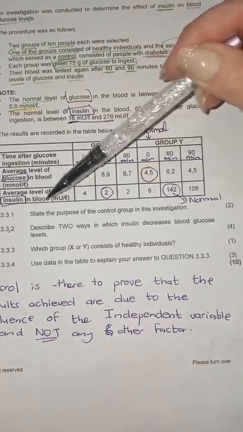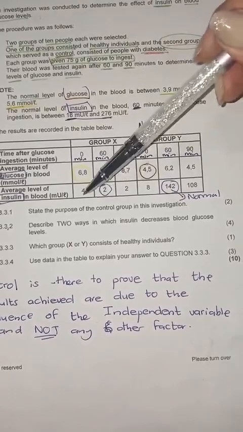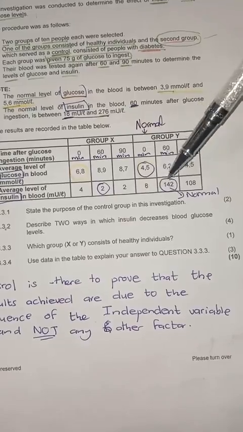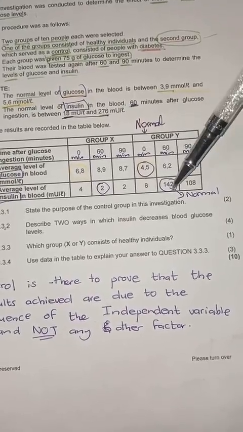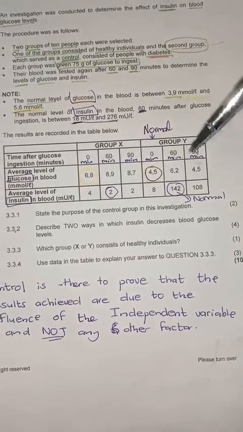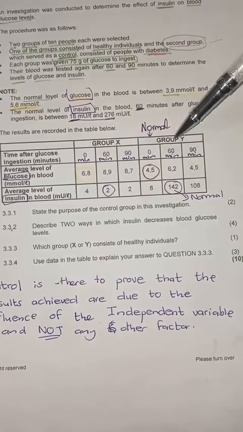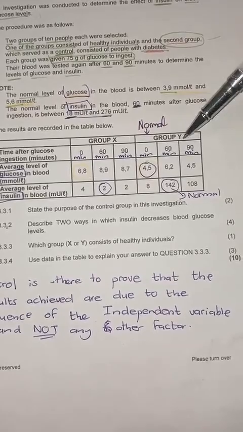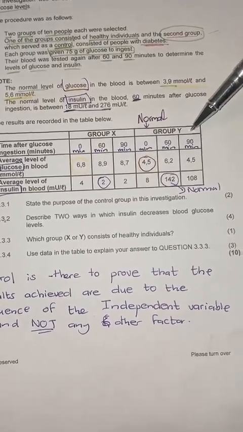Average level of insulin in the blood, very low. Look at this one. Group X, very low, but group Y, it's low, and then it becomes very high 60 minutes after. It goes to 142, which is in the normal range here. So group Y has got all the normal readings. They are within the normal range, so definitely this will be your healthy group and not the diabetic group.